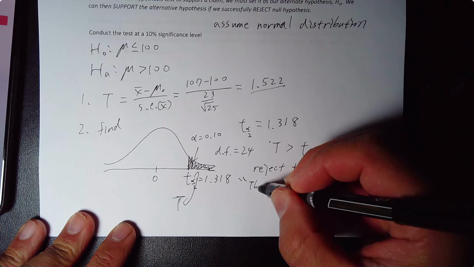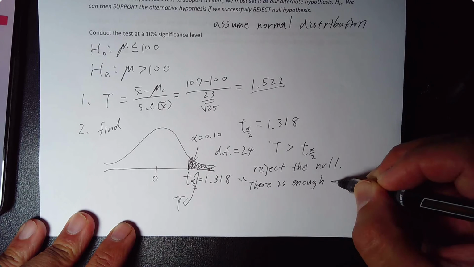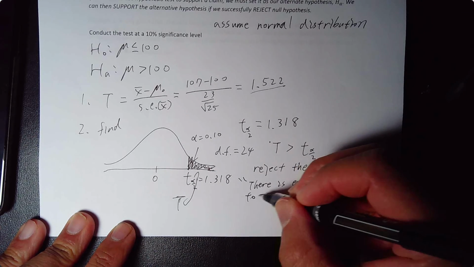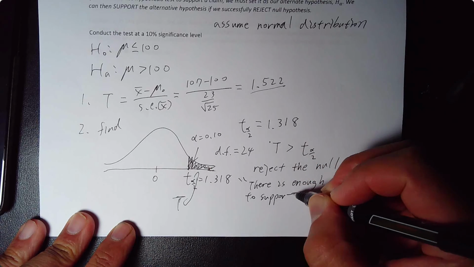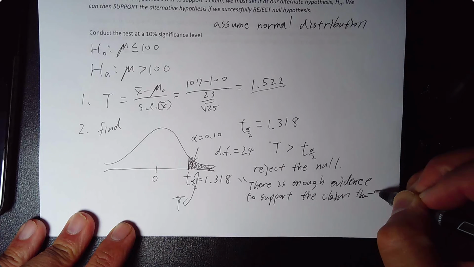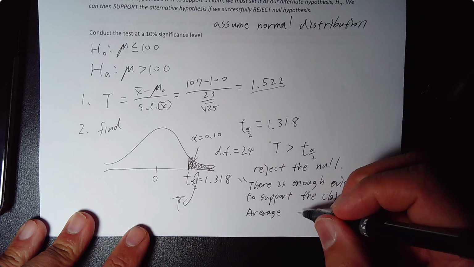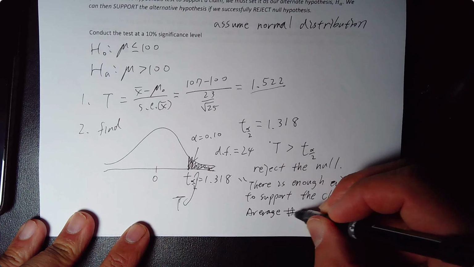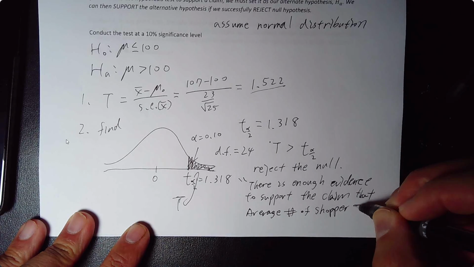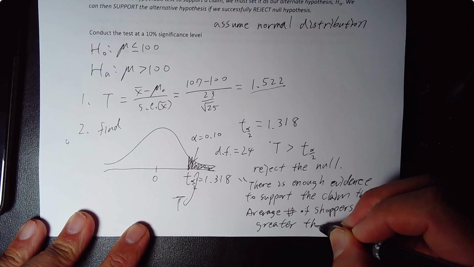There is enough evidence to support the claim that the average number of shoppers is greater than 100.